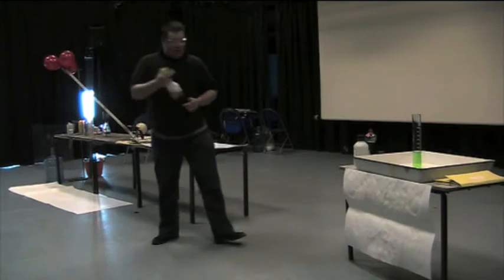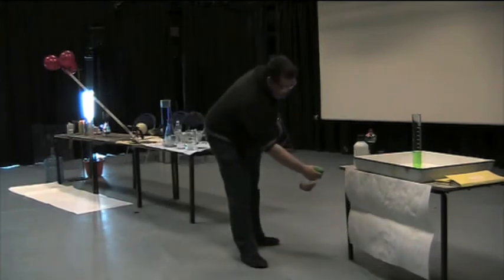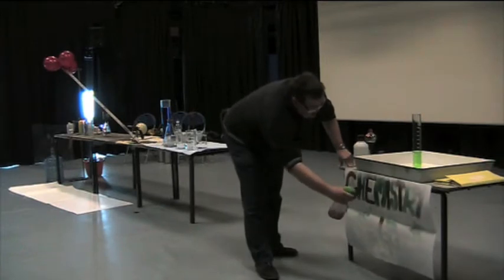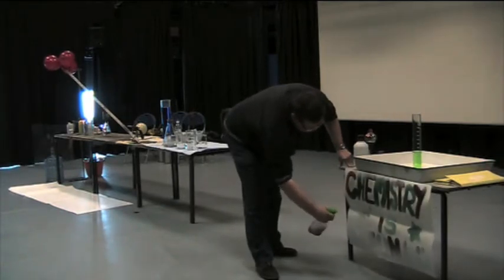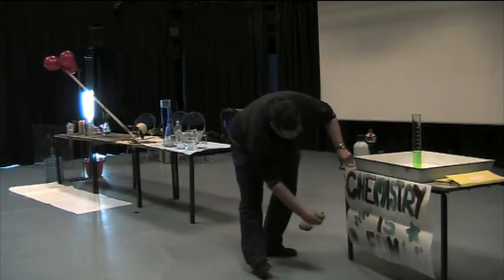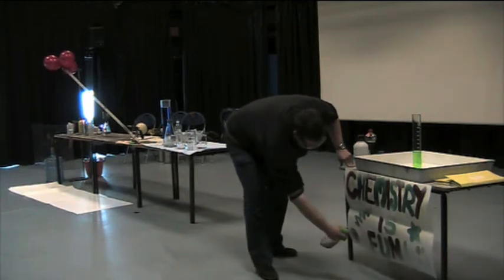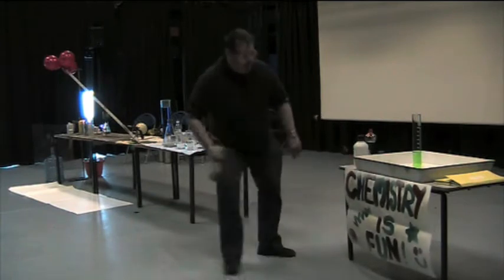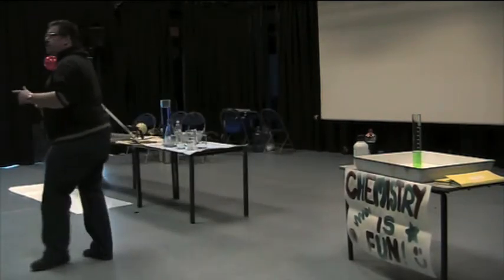A bit of a murky solution, but if we spray this piece of paper... Wow! Okay, so you can see that spray transparency.